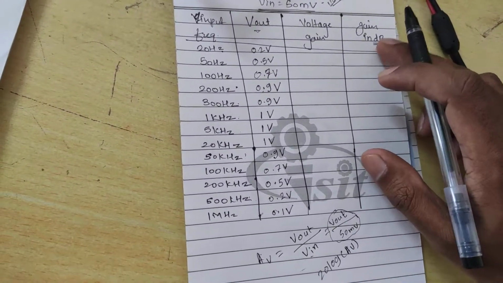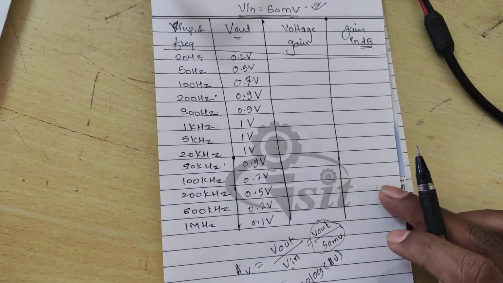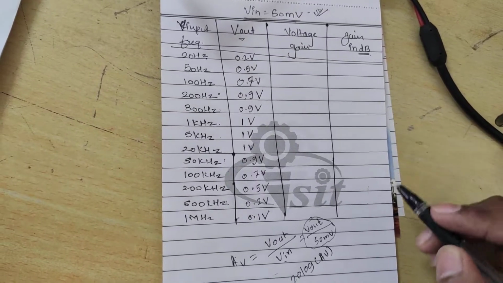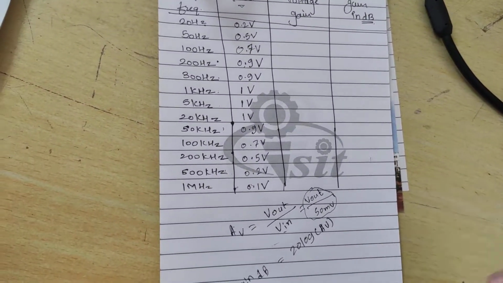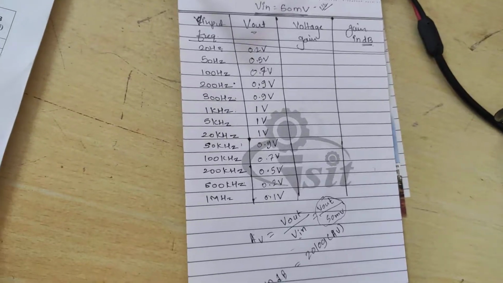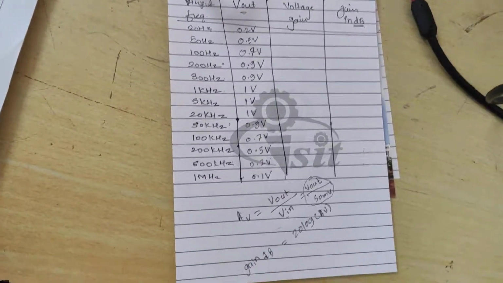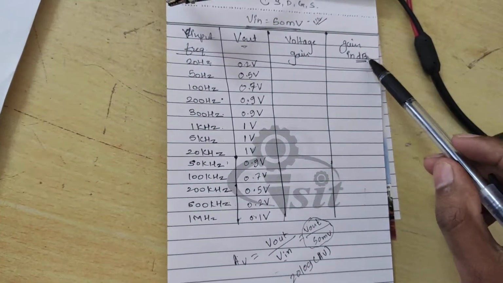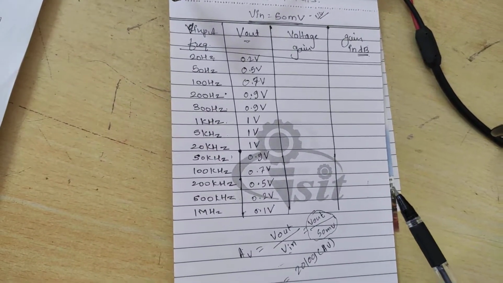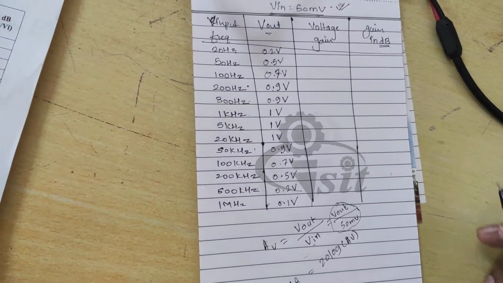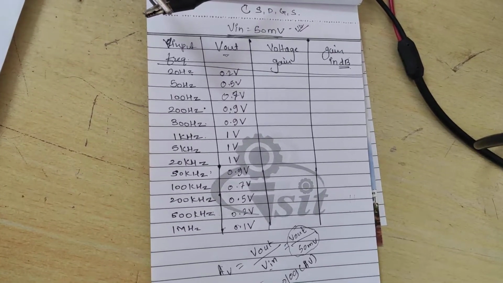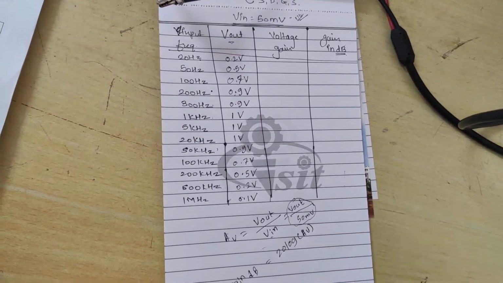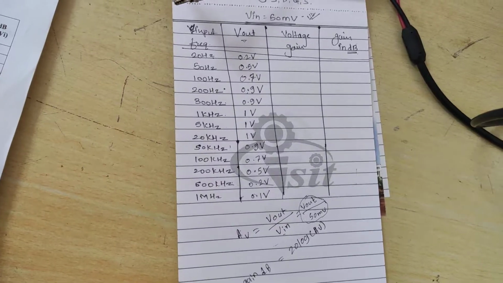By calculating this gain in dB, you have to plot. Now, in this video, I will not share any graph plotting. So you have to plot the graph by using the previous CE amplifier lecture. By using this frequency versus gain in dB, you have to plot the graph and then calculate the bandwidth of your FET amplifier. I hope you all understand the basic concepts regarding the FET amplifier.